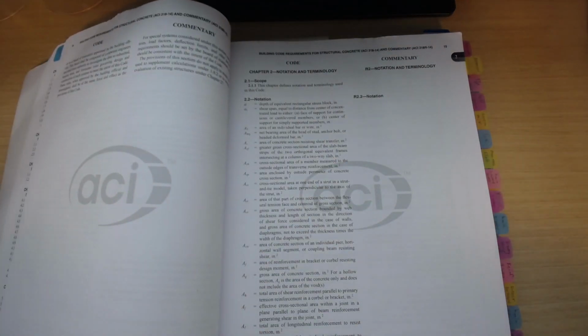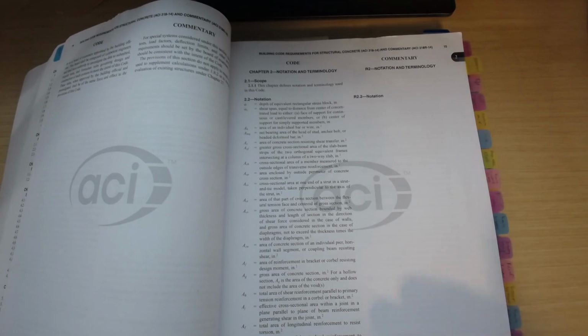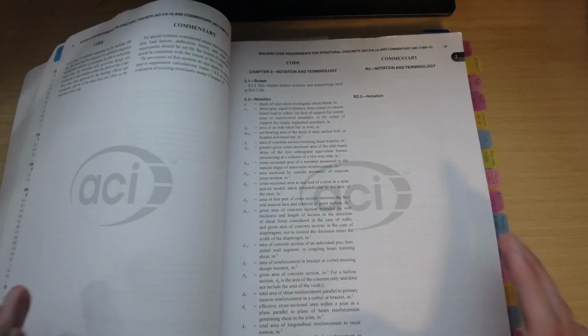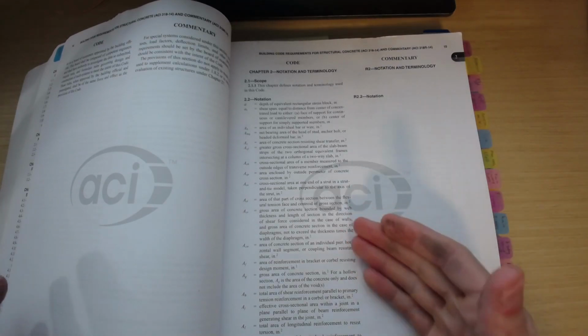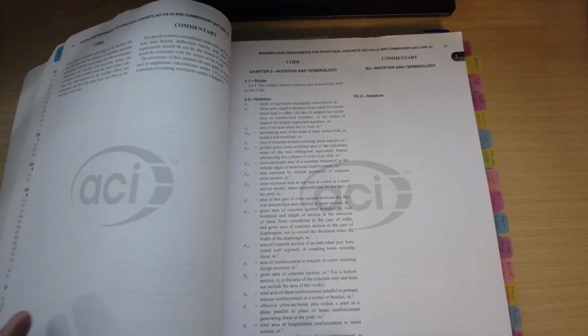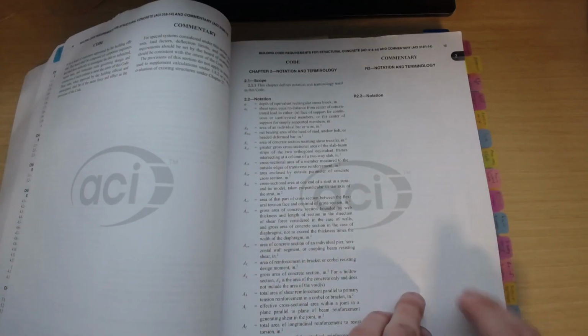Page 15, nomenclature. Again, this is a nice one to come back to in case you're in a rut with any of your equations in this entire code and you don't know what one of the abbreviations or notations are. You flip back here and it has all of them in alphabetical order of the symbol, or of the nomenclature.